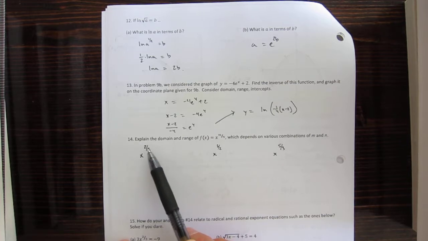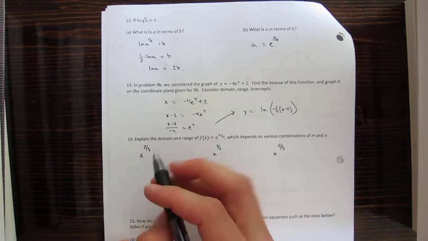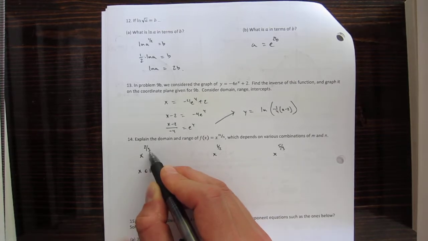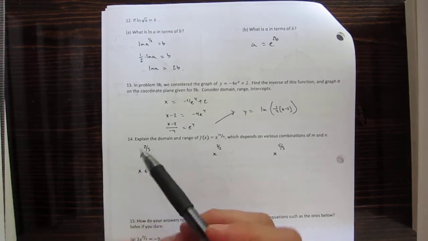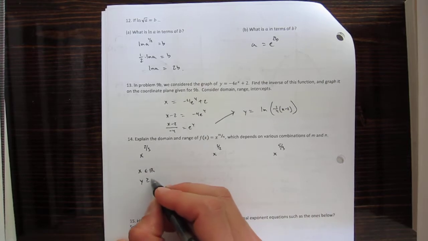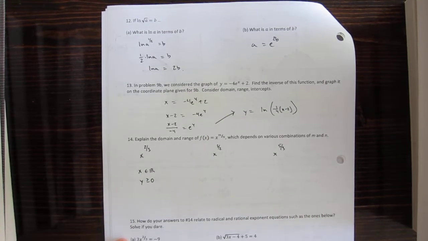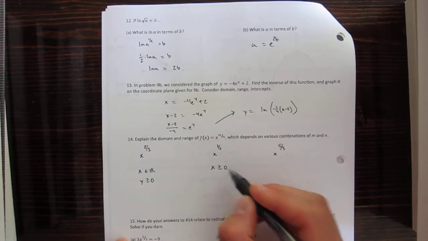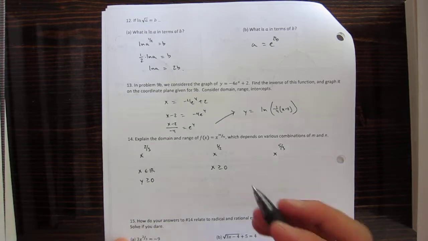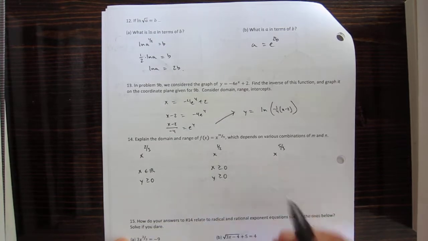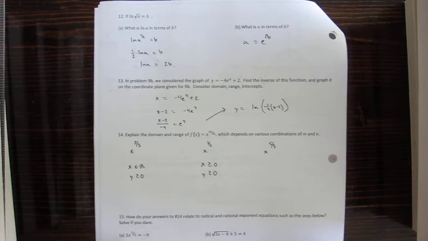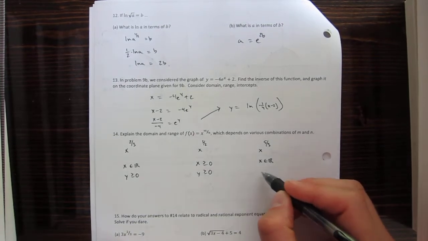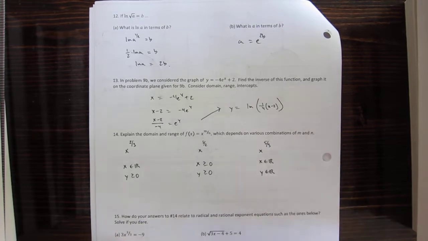Here we've got an even exponent and odd root. So we can plug anything in. That means the domain is an element of the reals because you can take the odd root of anything. But when you raise it to an even power, you only get positive numbers, or possibly 0. Here, you can only take the even root of non-negative numbers, and when you cube those, you still get non-negative numbers. So that would be greater than or equal to 0, greater than or equal to 0. And here, you can plug in anything you want, and you can get out anything.